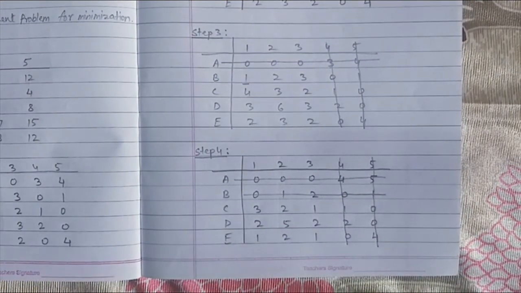Now count the number of lines. How many lines are required to cover all the zeros in this example? We have only 4 lines. The value of n is 5. So we have not yet come to the optimum solution. So let us repeat step number 4 again.